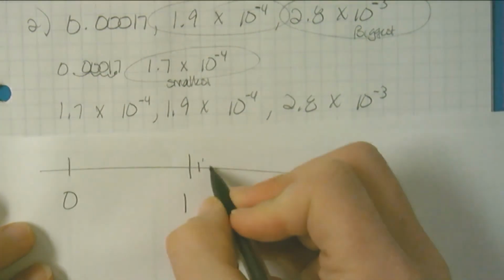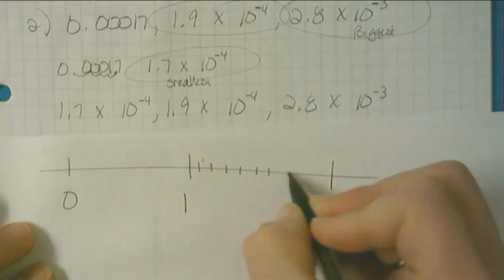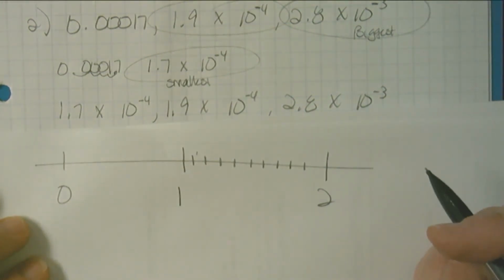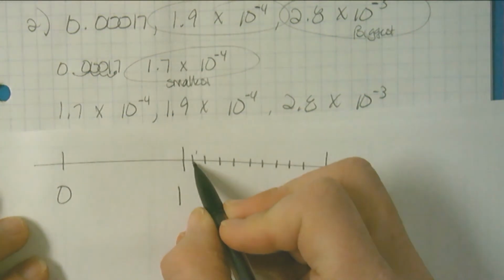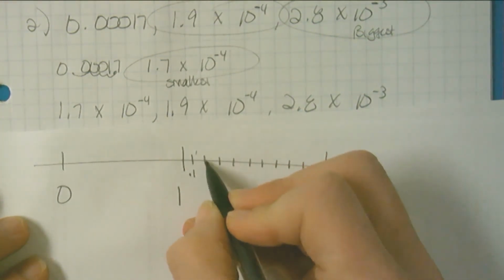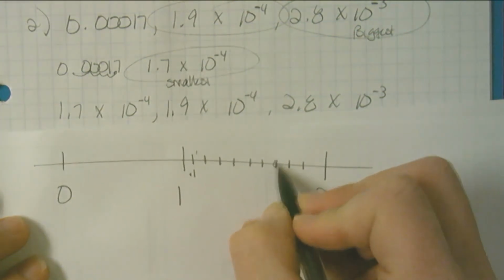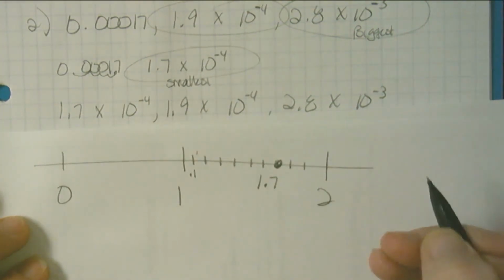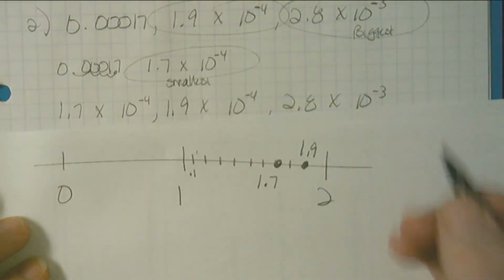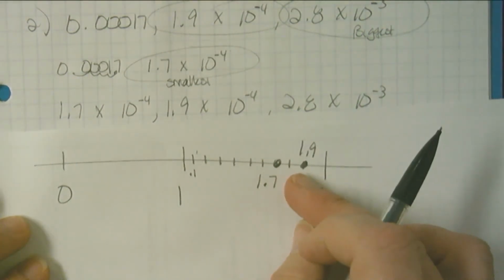So 1, 2, 3, 4, 5, 6, 7, 8, 9. Here's 1.7, and here is 1.9. These are not negative numbers.